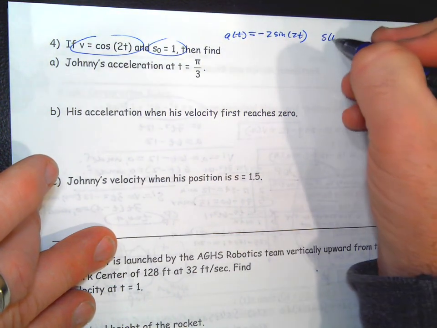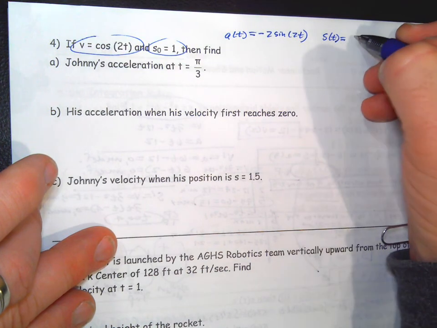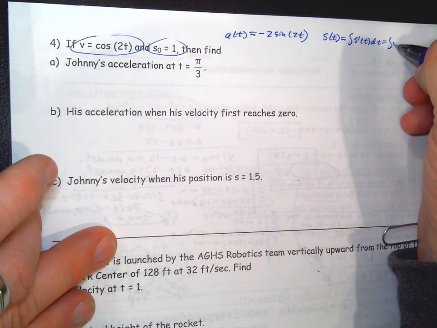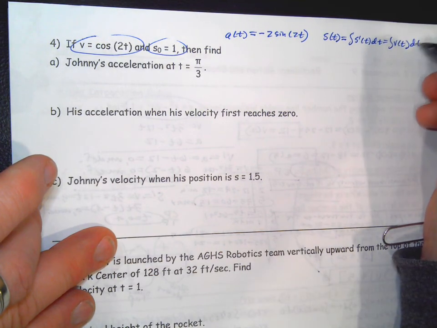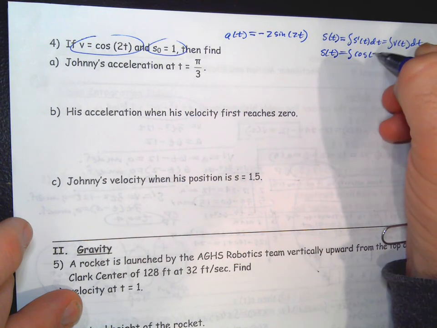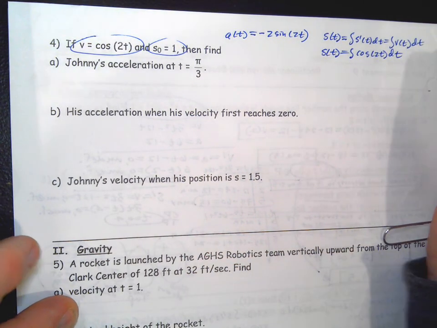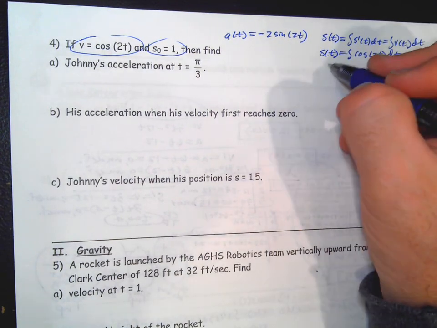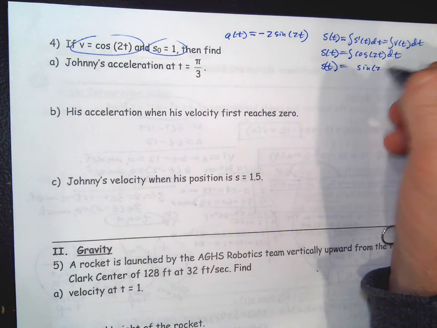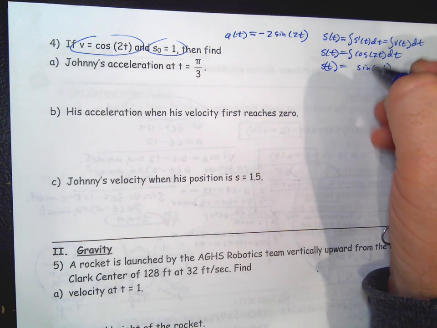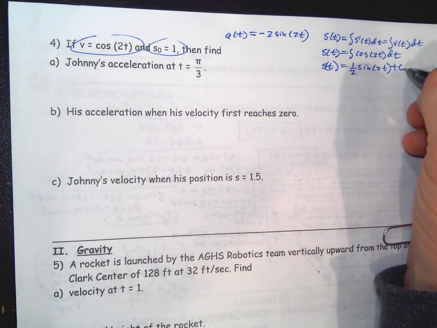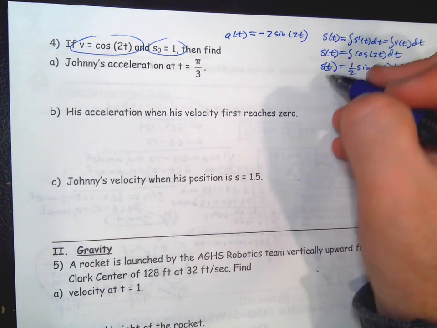Position is going to be the integral of s prime, which is the integral of velocity. So that's going to be the integral of cosine 2t dt. We could do chain rule or U-substitution, but I feel pretty comfortable saying, okay, I know it's going to have a sine 2t, positive, because the derivative of sine is positive cosine, but an extra 2 is going to pop out that I don't want, so I need 1/2 in front, plus c. All the U-substitution you do would just give you that 1/2.